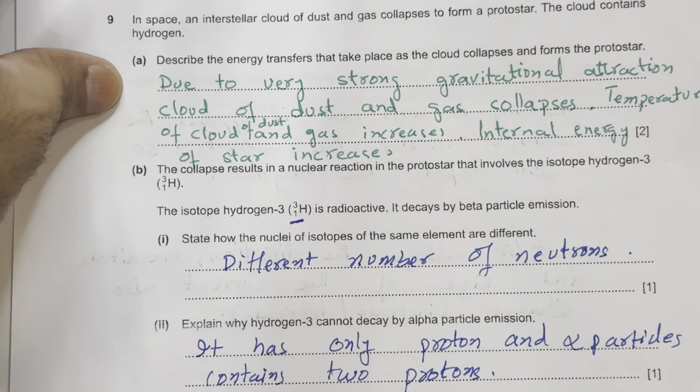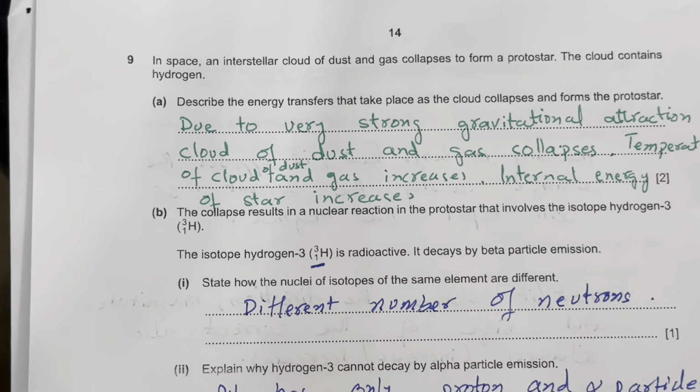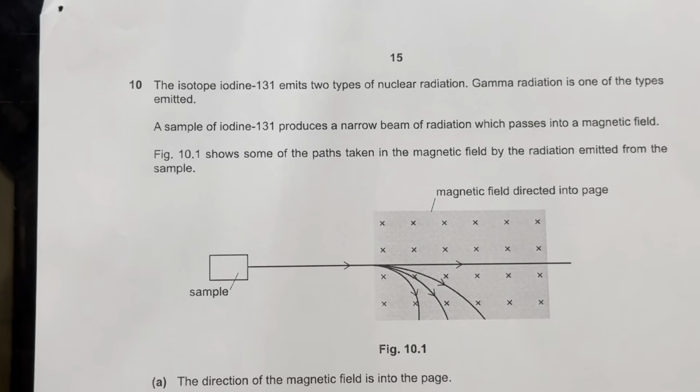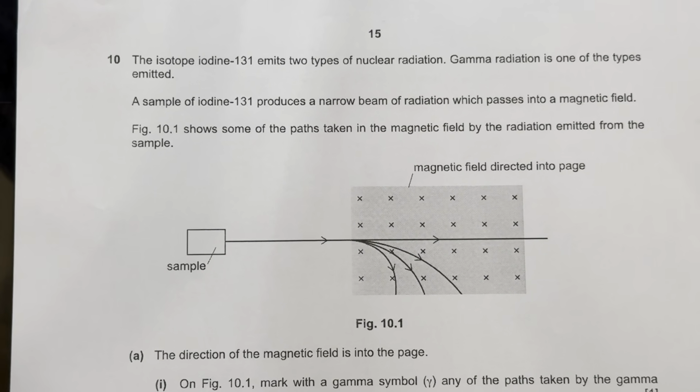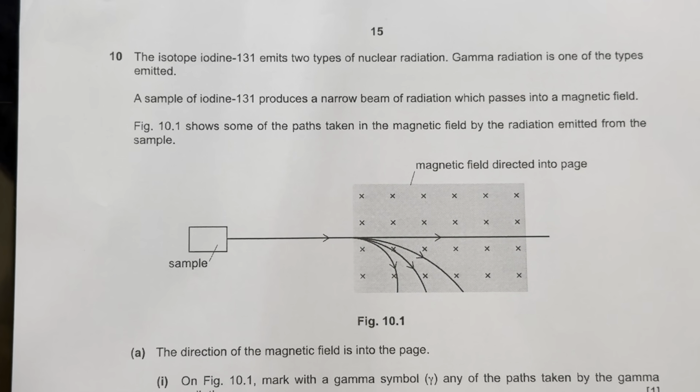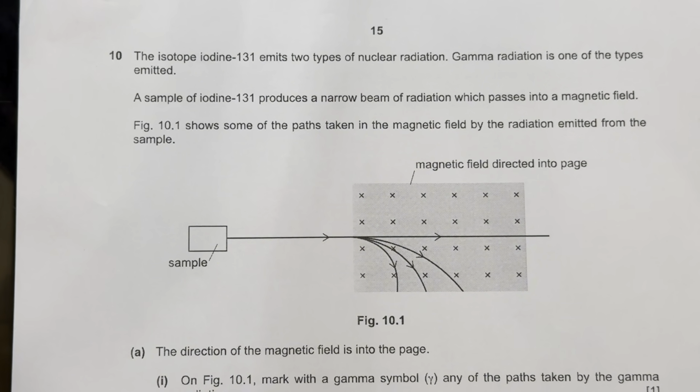So we will move to the next part. Next part is question number 10. Question number 10 is the last question of this paper. The isotope iodine emits two types of nuclear radiation. Gamma radiation is one type emitted. We know that gamma radiation has the highest penetrating power but low ionization power. A sample of iodine 131 produces a narrow beam of radiation which passes into a magnetic field. Figure 10.1 shows some of the paths taken in the magnetic field by the radiation emitted from the sample.